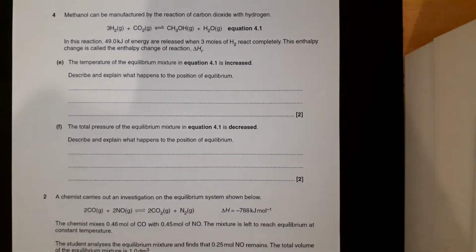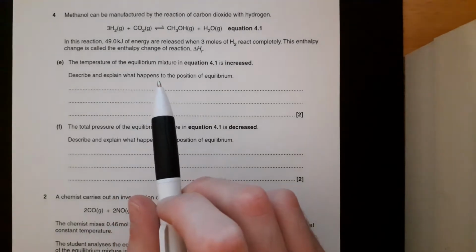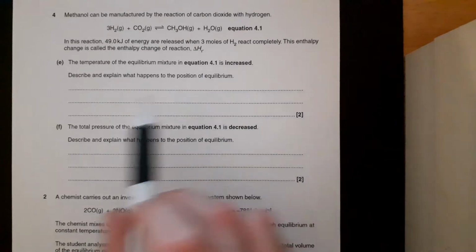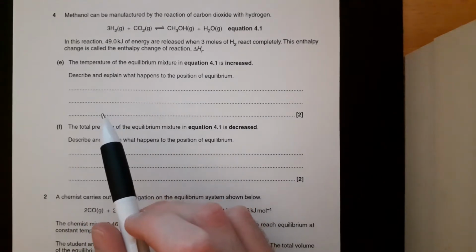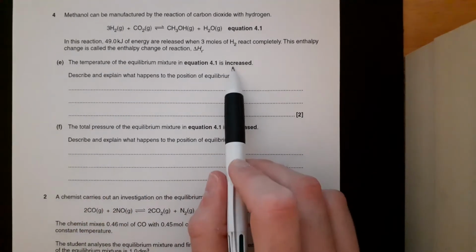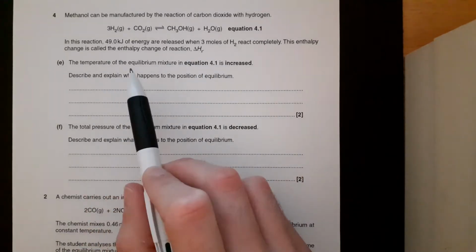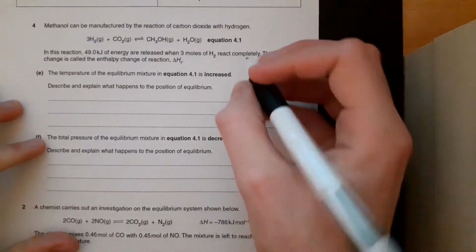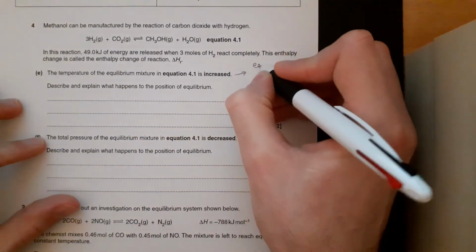So this is the idea of making changes to the conditions and seeing what effect that is going to have on the position of the equilibrium. So we need to use the idea of Le Chatelier's principle. Okay? And this is the idea that whatever change we make to the conditions, the position of equilibrium is going to shift to minimize the effect of that change. So if we've increased the temperature, the position of equilibrium is going to shift in order to decrease the temperature.